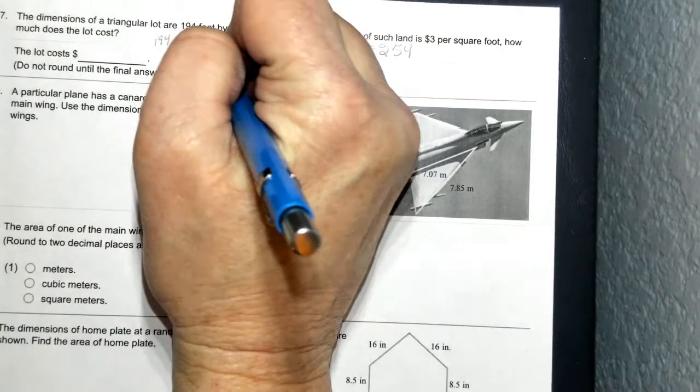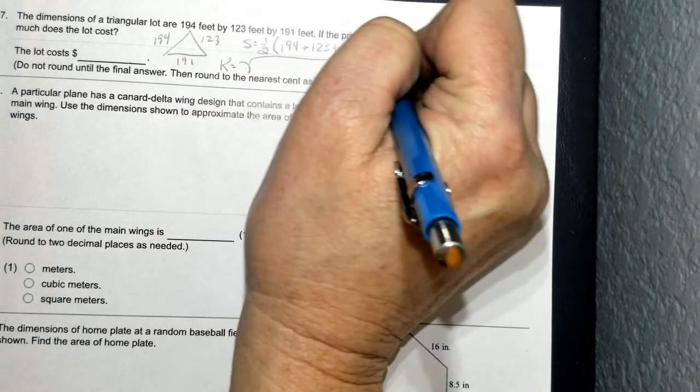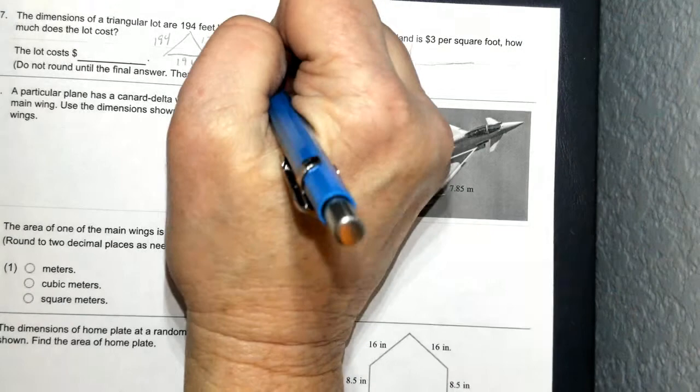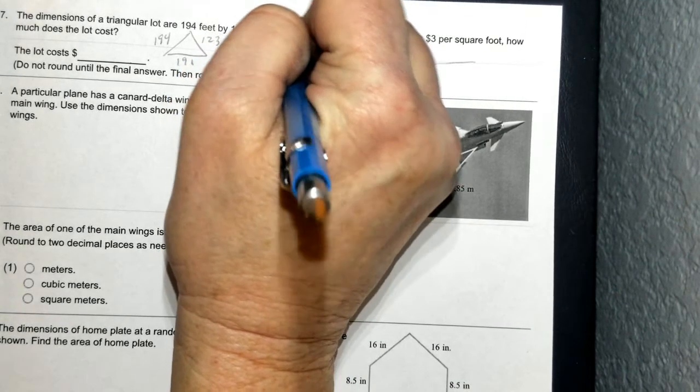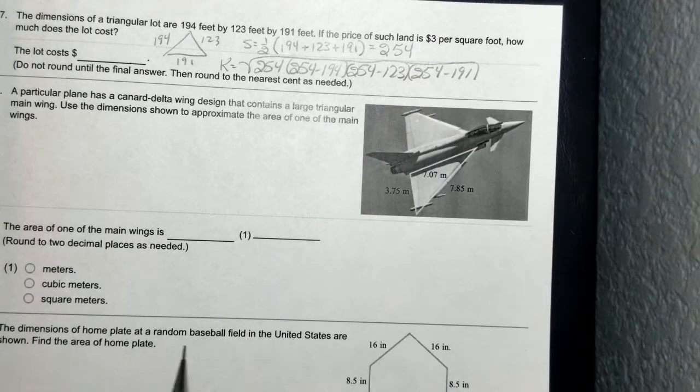K is going to be quite a long number because there's lots of digits, so let's give ourselves some space. K equals the square root of, nice long square root. So 254 for the first S, 254 minus 194 for the second term, 254 minus 123, and lastly 254 minus 191. Okay, so there's our formula.